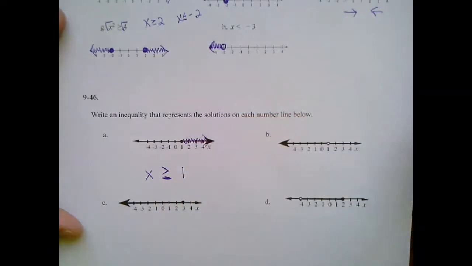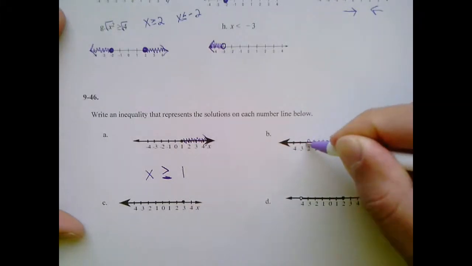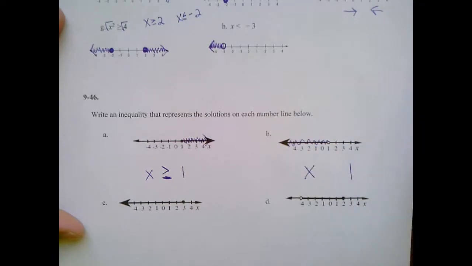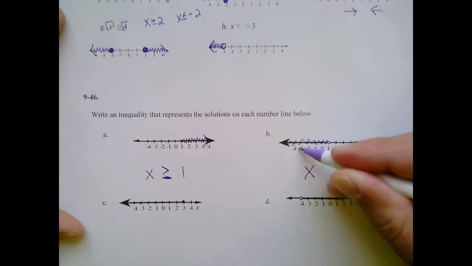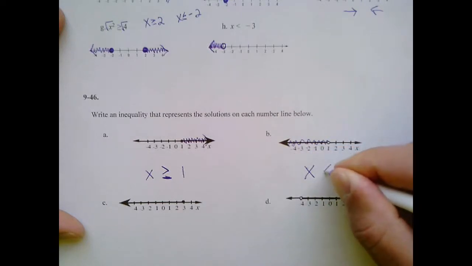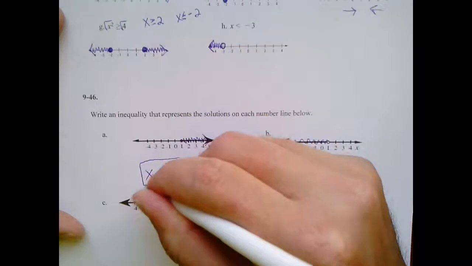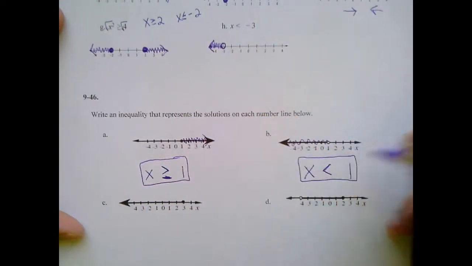Let's go to B. I have an open circle on 1, and it looks like it's being shaded to the left. So again, start with x and start with 1. Would it be less than or would it be greater than? Well, I'm talking about numbers 0, -1, -2, -3, -4, and so on. So that means it has to be less than. Could it be equal to +1? In this case, no. I have an open circle, which means it's not included. So that means x is greater than or equal to 1 for A, and x is less than 1 for B.